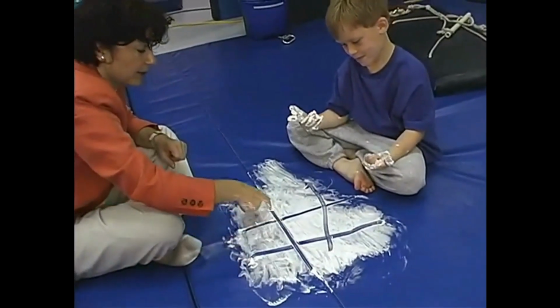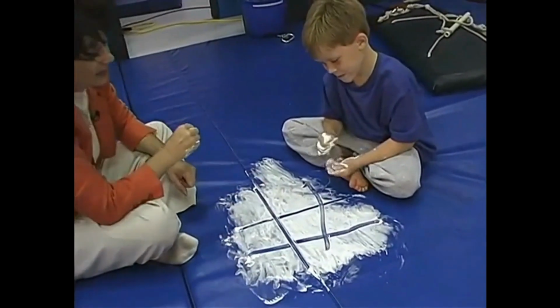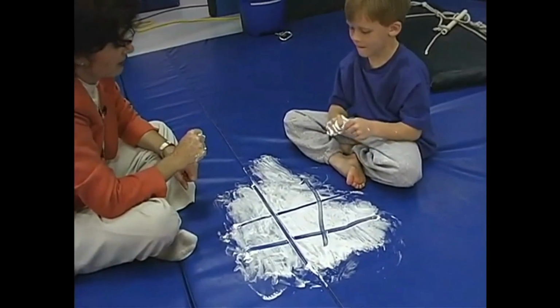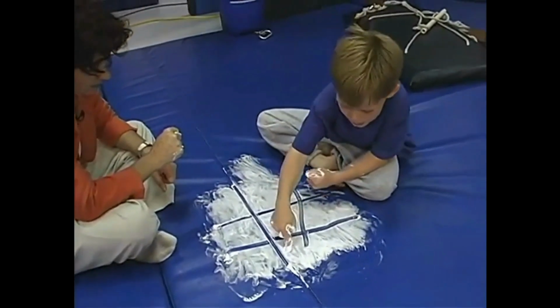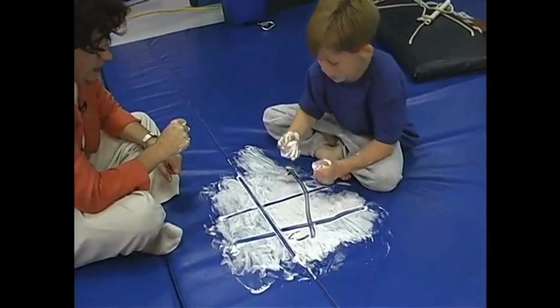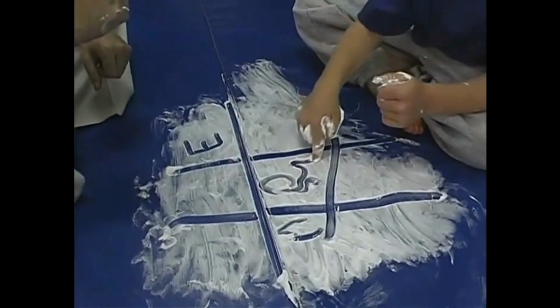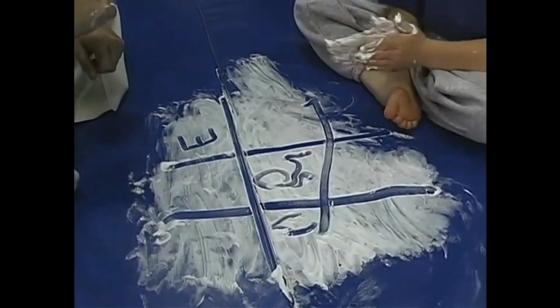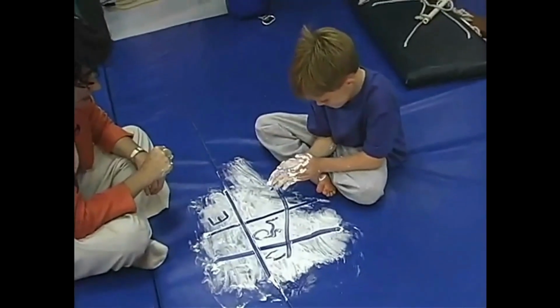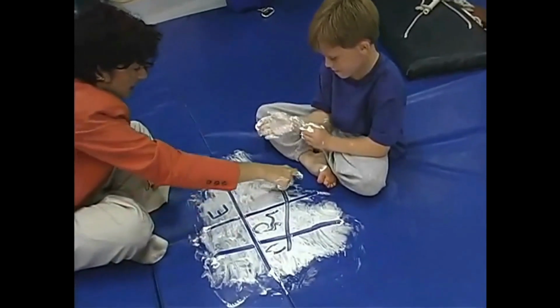Okay, and Matthew has chosen to play with shaving cream. In this task, we can also observe his reactions to light touch, as well as his ability to shape letters and figures. We can see a little incoordination when he writes the letter on top of the mat. However, he forms that letter appropriately.